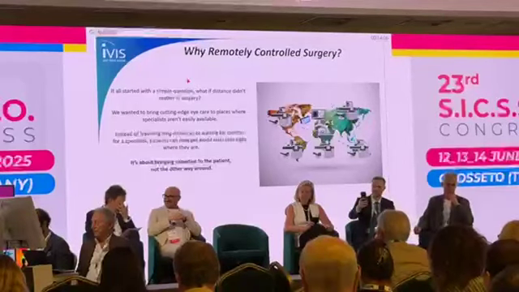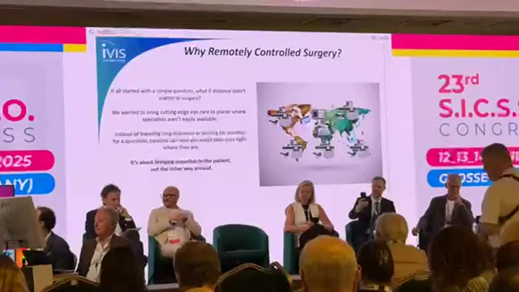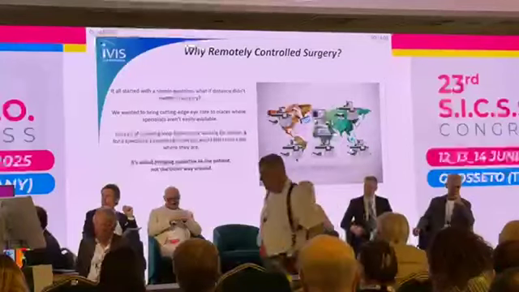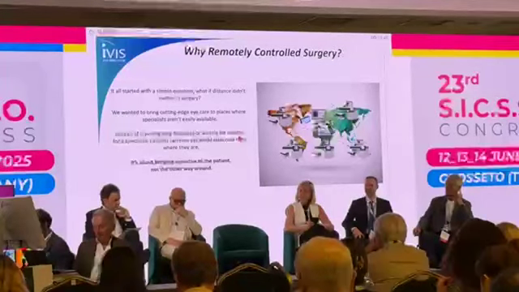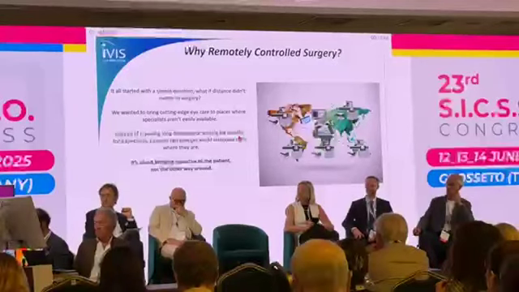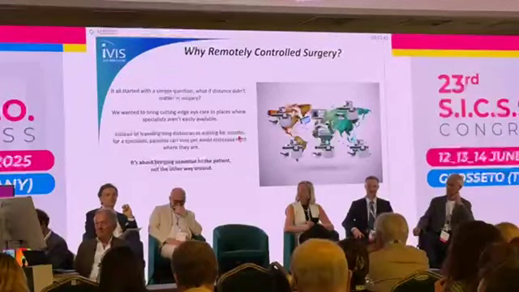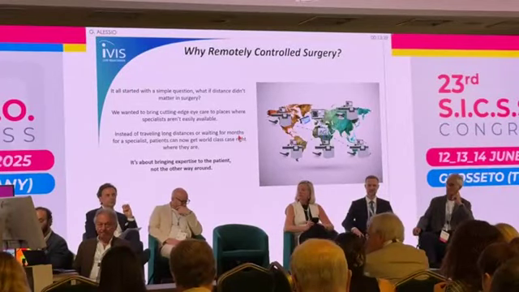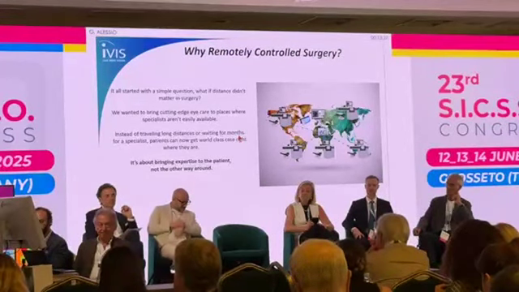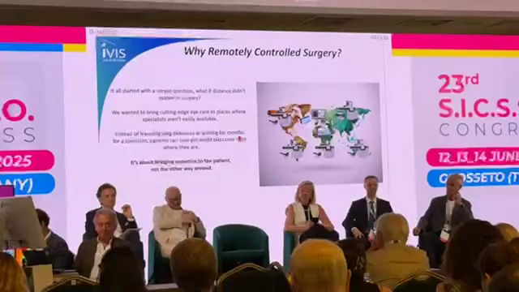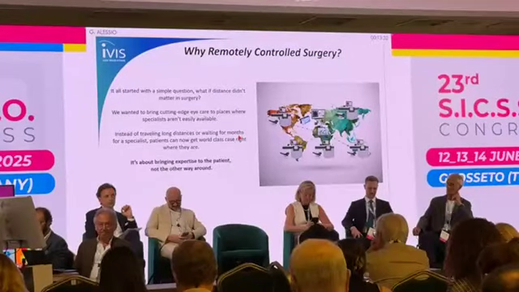we have a possibility to read the slide. The innovation is the surgery with remote control. What does it mean? It has many advantages, I suppose, in our opinion, but in general too, because it started with a simple question. The question is, what if distance didn't matter in surgery? This is a very important idea.